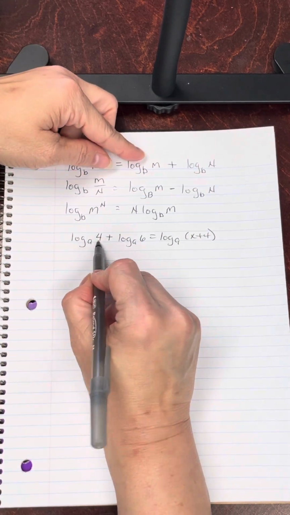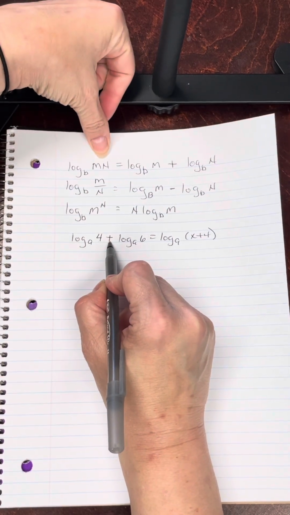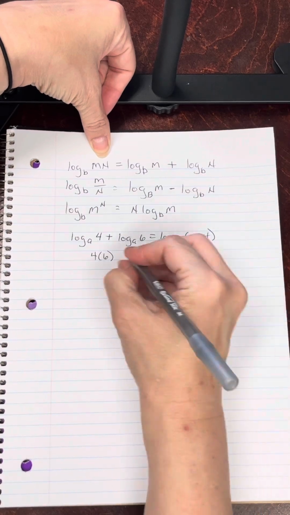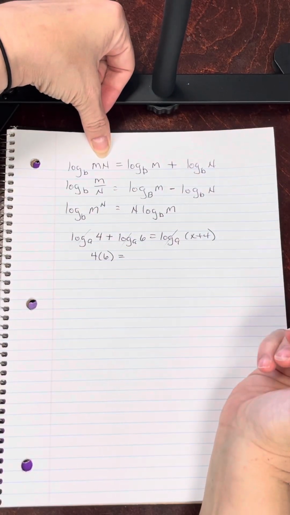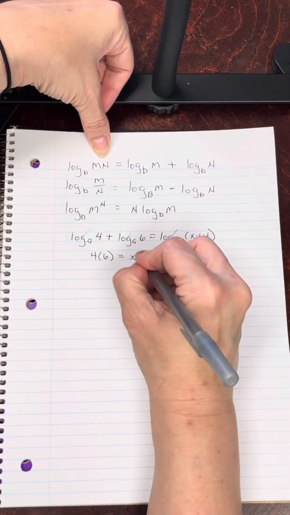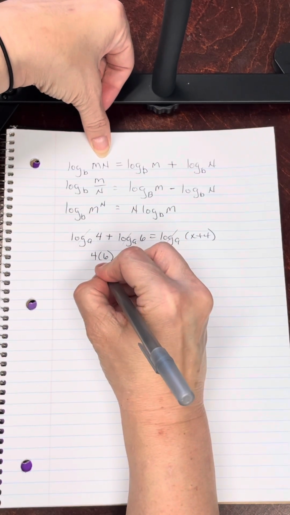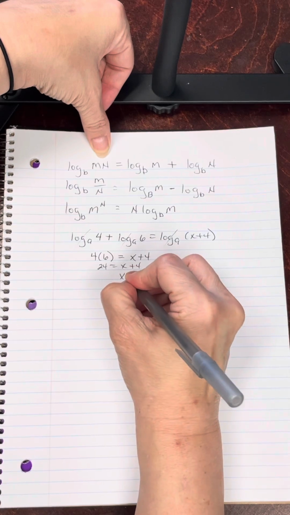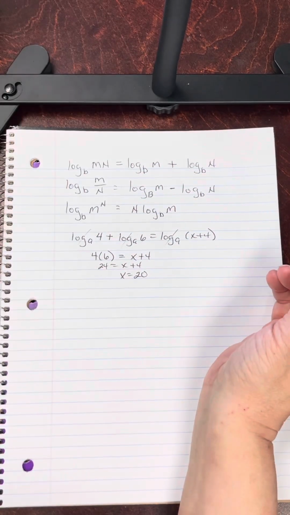The log statements are adding, so what I'm really doing is multiplying. So we're going to do 4 times 6 equals, and because they all had the same base, I basically picture slashing them off. All that I'm left with for this equal is the x plus 4, and then we're going to solve for that algebraically. So 4 times 6, x plus 4 minus the 4, so x equals 20.